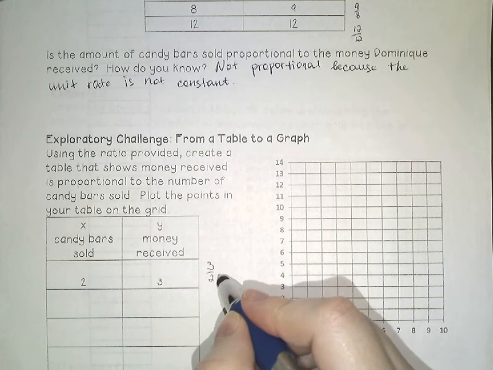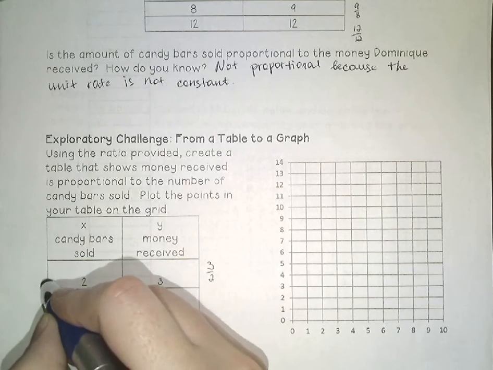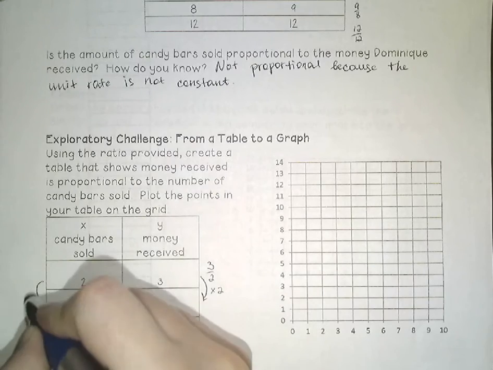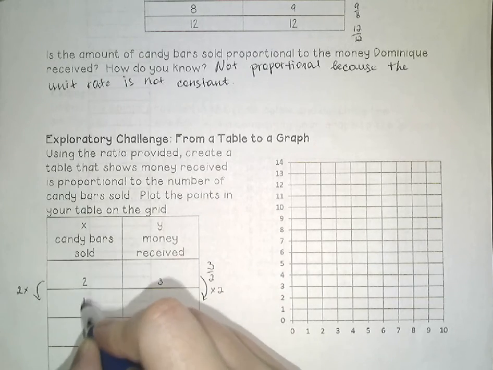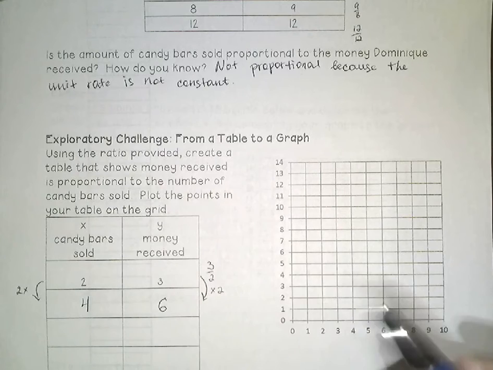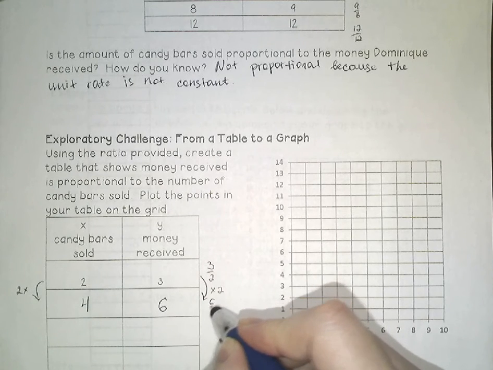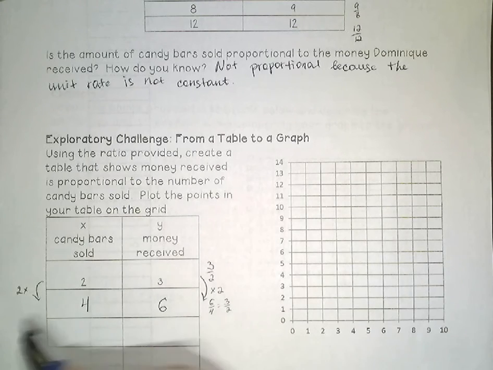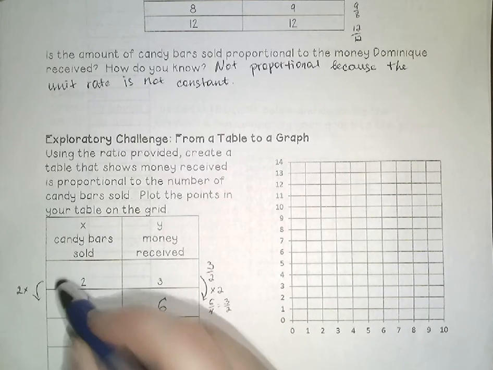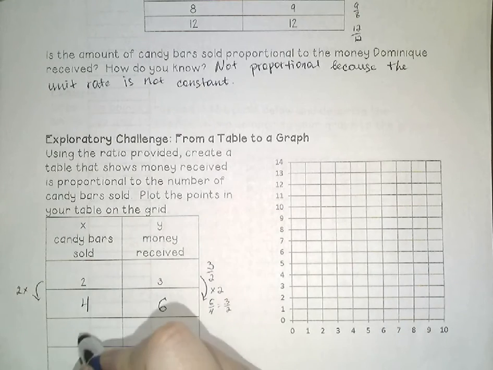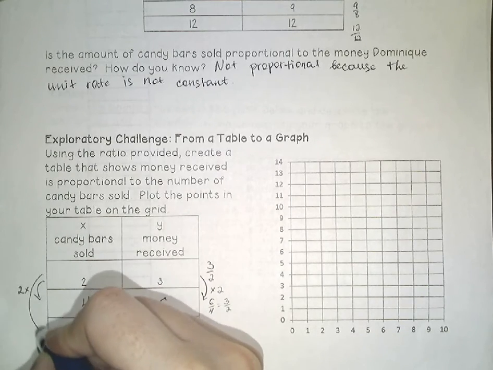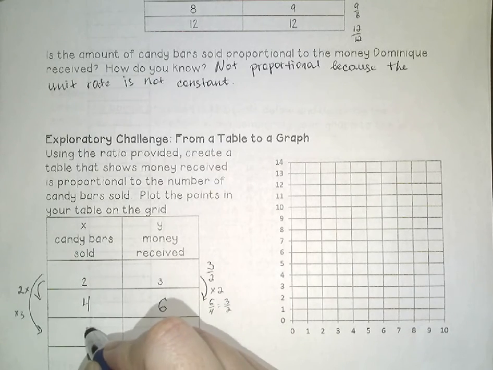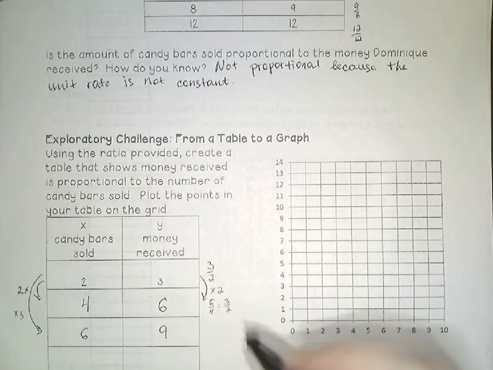So if, let's say, I multiply both numbers by 2, I will get 4 and 6. My ratio is going to be 6 to 4, which is 3 to 2. I can multiply both 2 and 3 by 3, let's write down here times 3, and I will get 6 and 9.